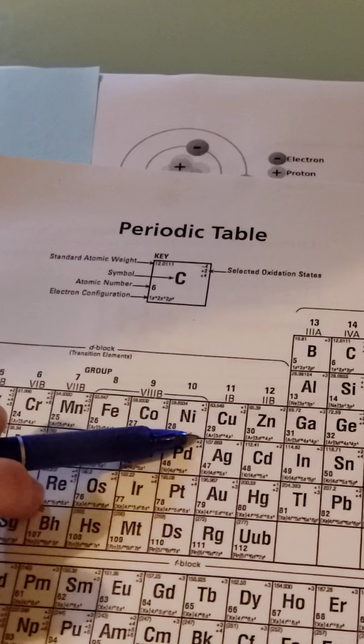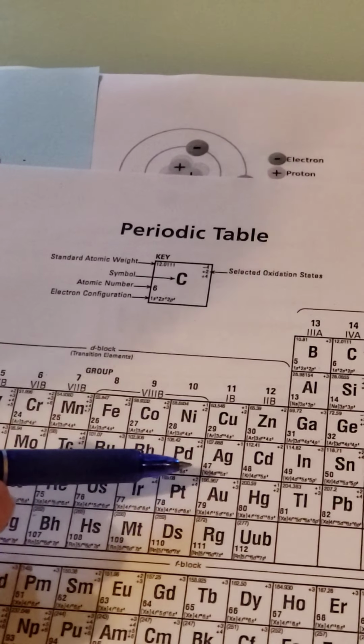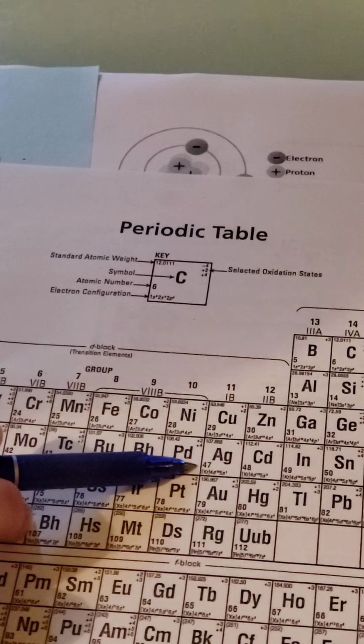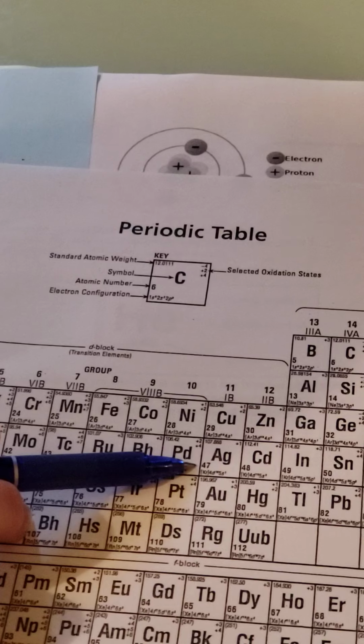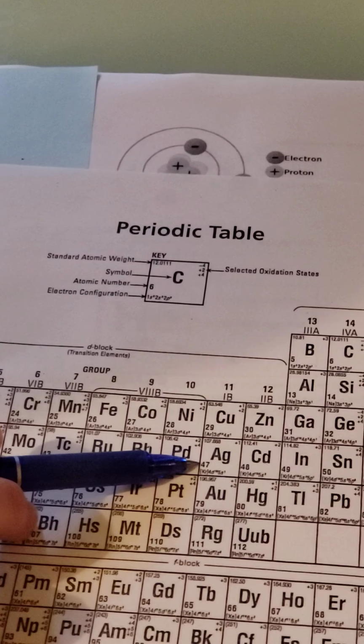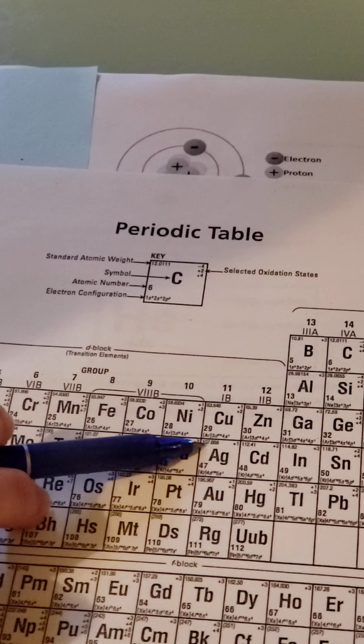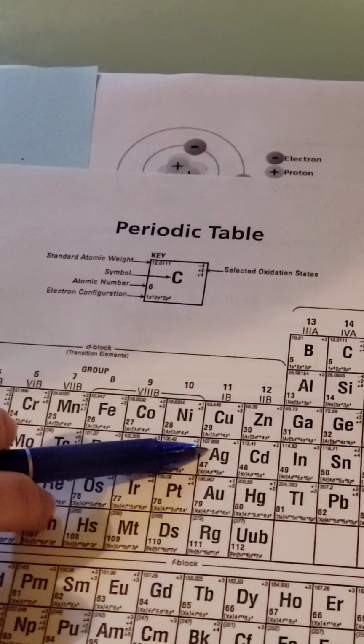So the way that you would be able to figure out, if you didn't know where stuff on your periodic table was, the atomic number has to be a whole number because you can't have part of a proton. And so just look for the whole number. That's got to be the atomic number. Look for the number that has decimal points after it, and that's going to be the atomic weight.